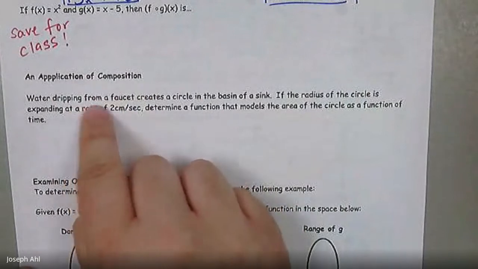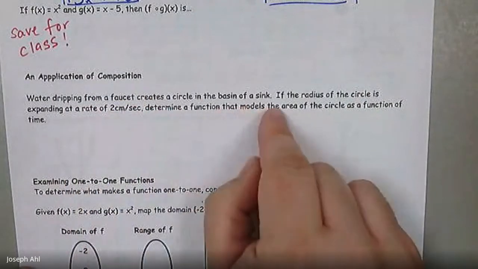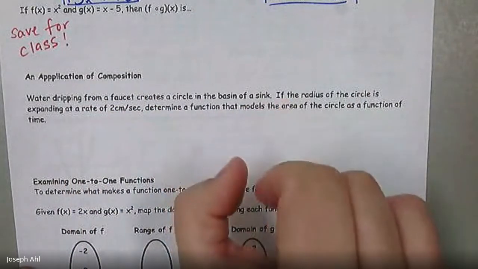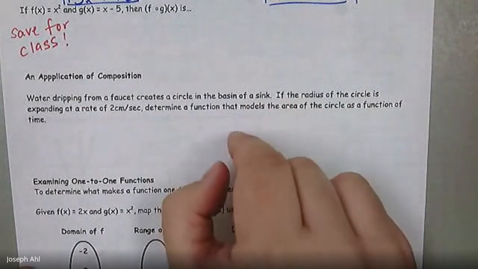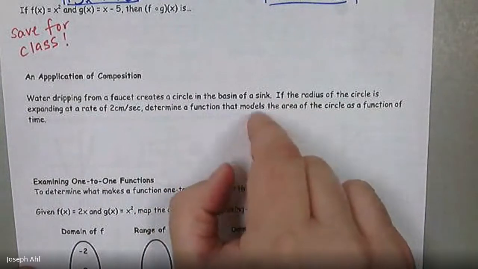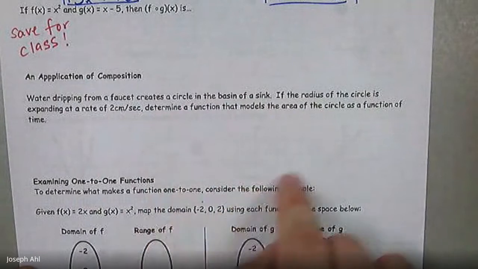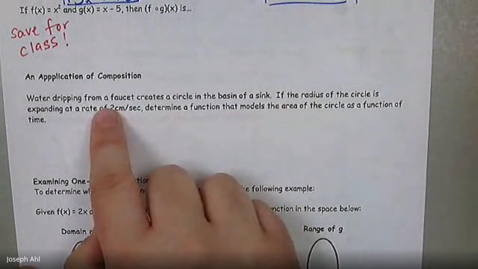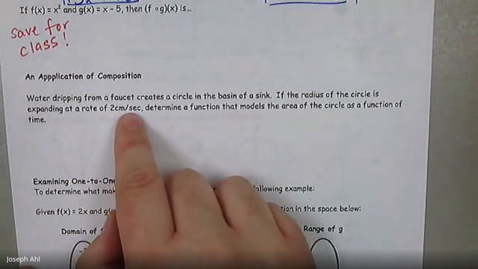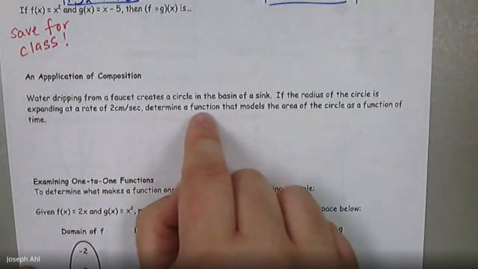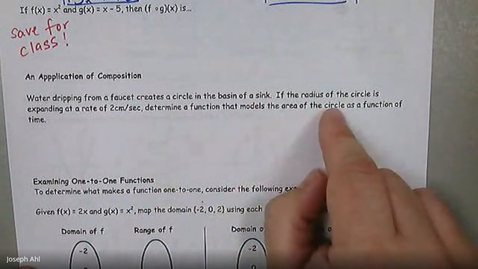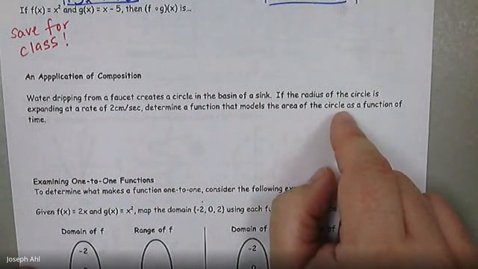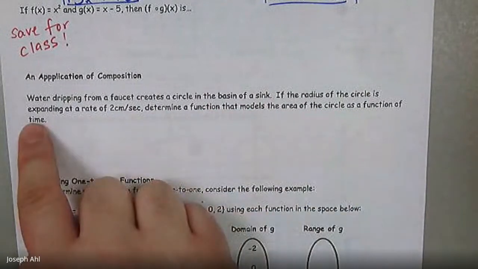I like this question. It says water dripping from a faucet creates a circle in the basin of a sink. So maybe you can picture that, right? Water's dripping down. And then as that puddle in the sink gets bigger and bigger, it's a circle that as it drips, maybe the circle's expanding. If the radius of the circle is expanding at a rate of 2 centimeters per second, determine a function that models the area of the circle as a function of time.